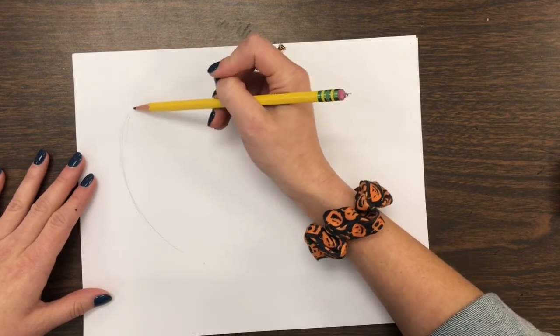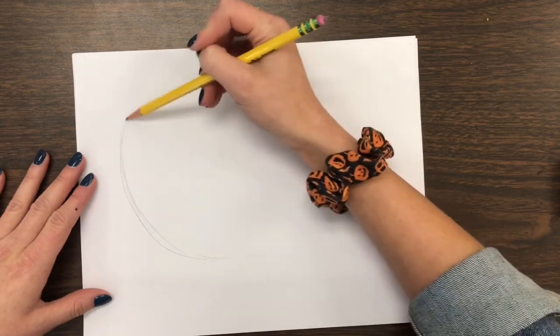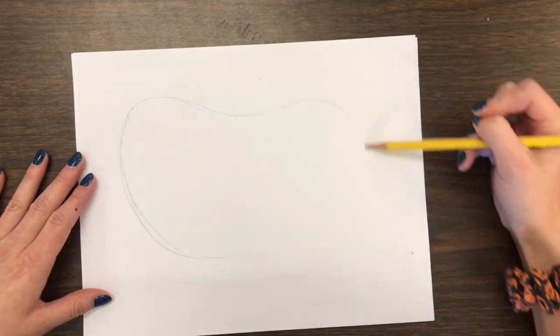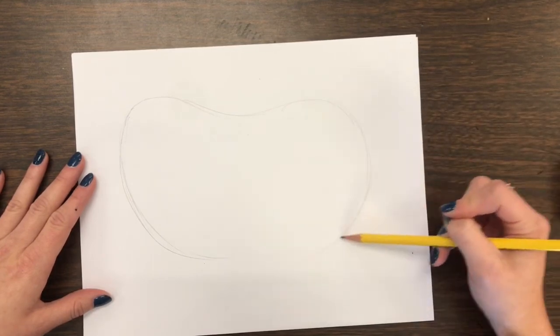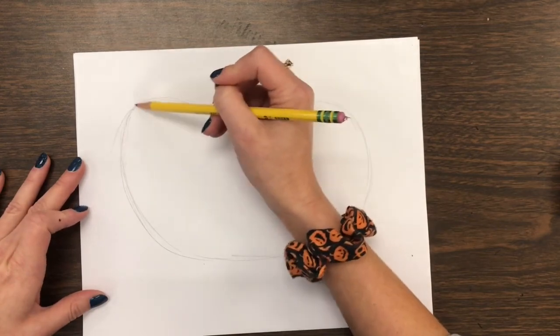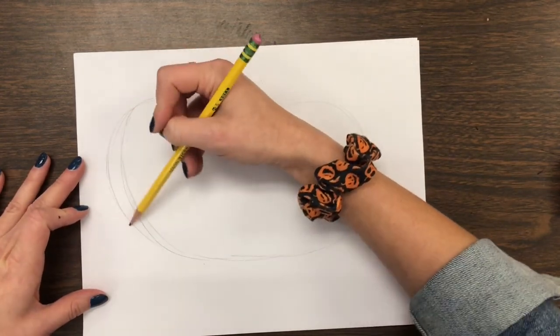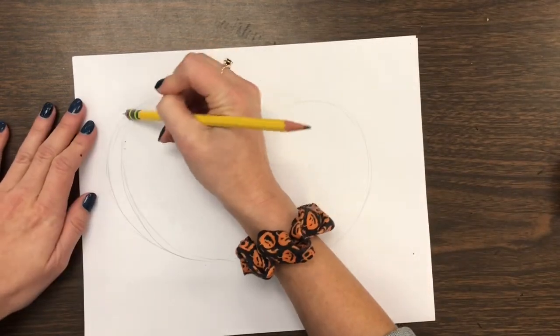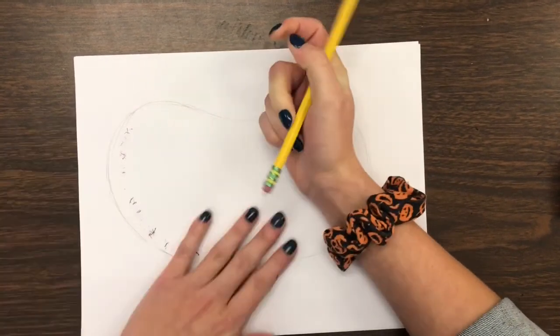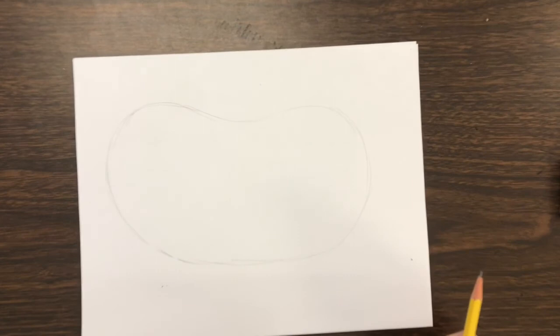I'm barely pressing to make the jelly bean shape. Kind of a weird oval shape. All right, so that looks kind of like a jelly bean to me. I'm going to extend this out right over here to make it a little bit bigger. Like I said, we will need to do a little bit of erasing, so that's why we need to press lightly with our pencil.